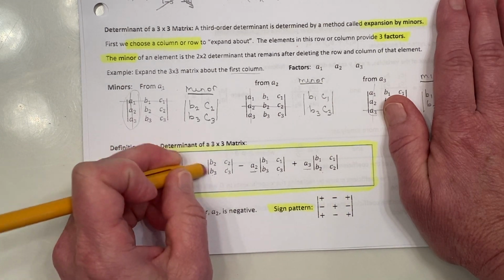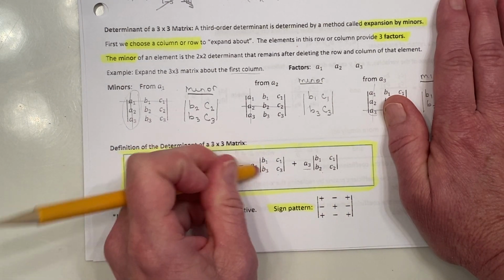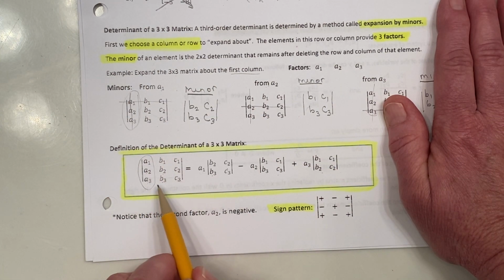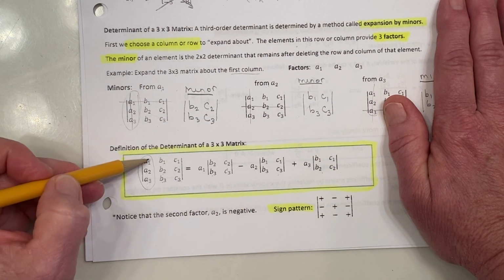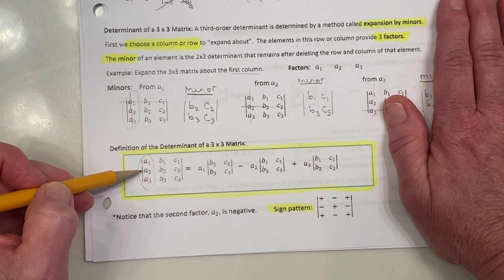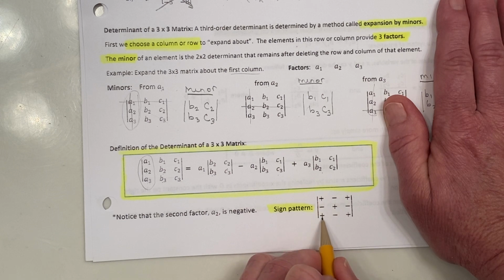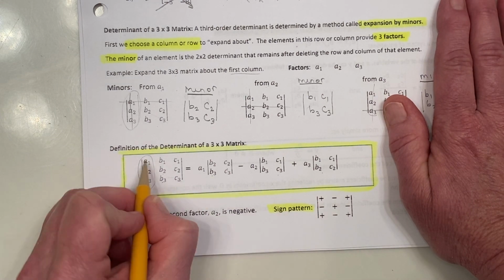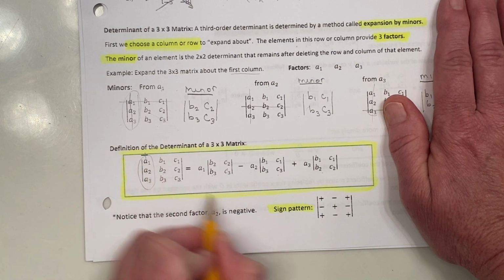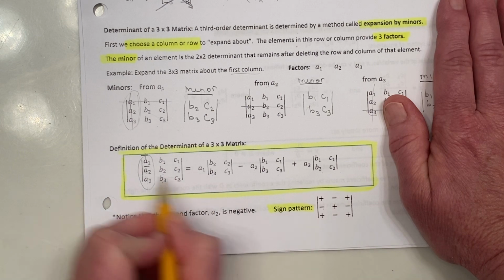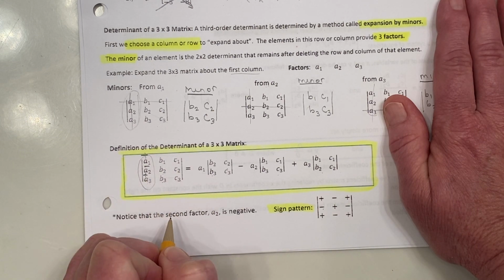But what's important to notice and why this sign pattern matters is the first thing I would do when I'm finding the determinant of a 3 by 3 matrix is decide on the row or column I'm using, and then above those elements, those numbers, I'm going to put the corresponding signs according to this sign pattern chart. Meaning A sub 1 is in the positive position, A sub 2 is in the negative, and A sub 3 is again in the positive position.